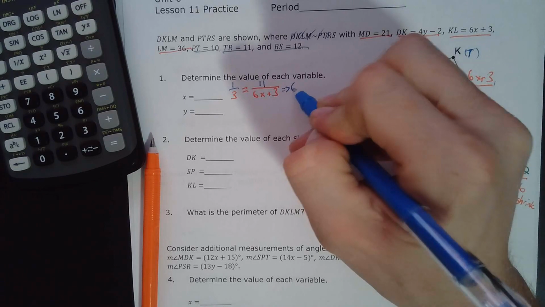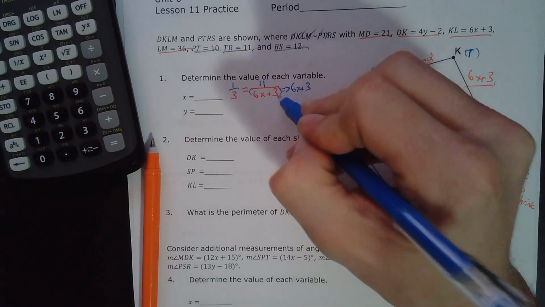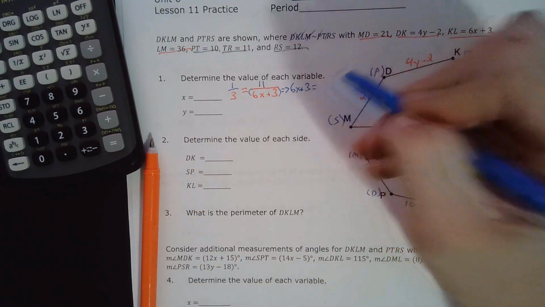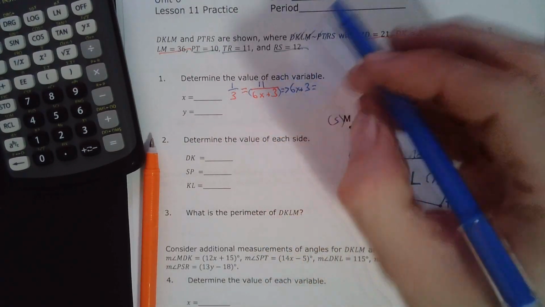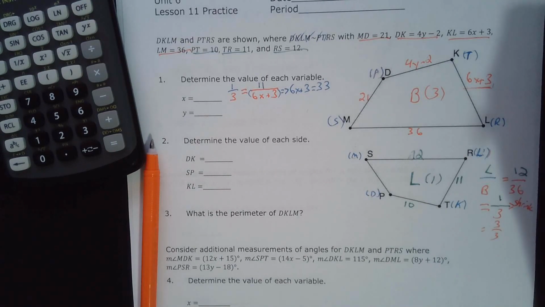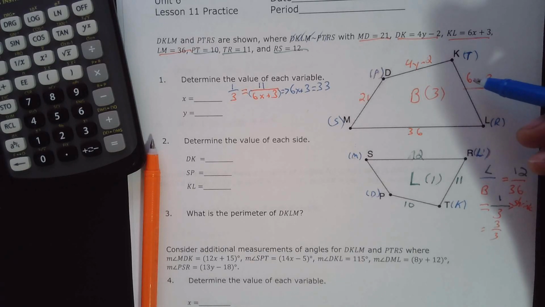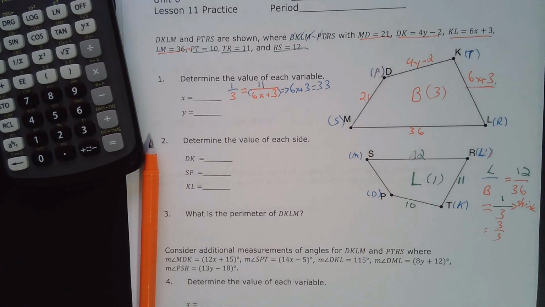6x plus 3. That's 1 times the quantity of 6x plus 3 equals, and then I multiply 3 times 11 equals 33. Okay. All right, because that's our big one over our little one. Little one over big, or sorry, little one over big. So that's the way we're going to do that one.